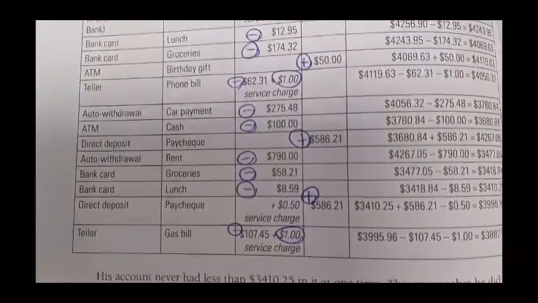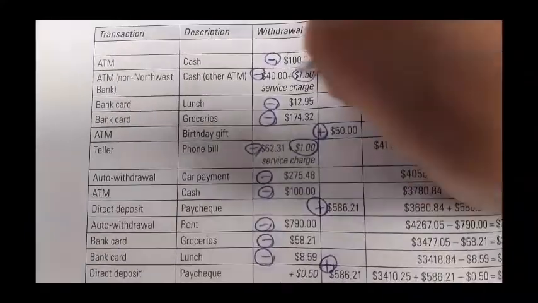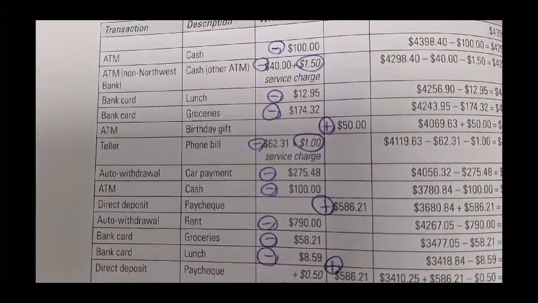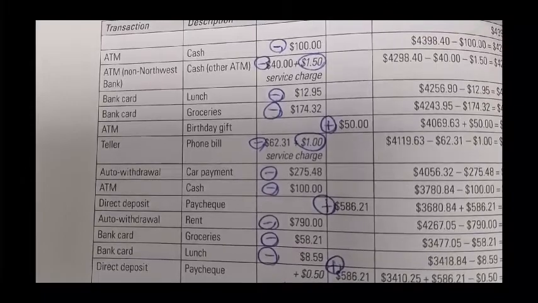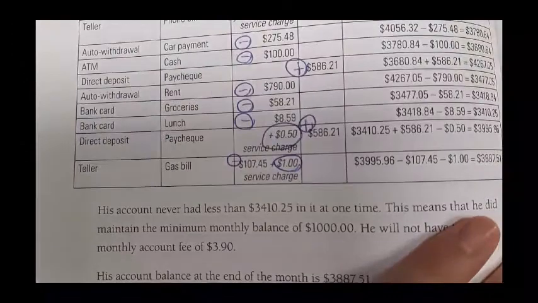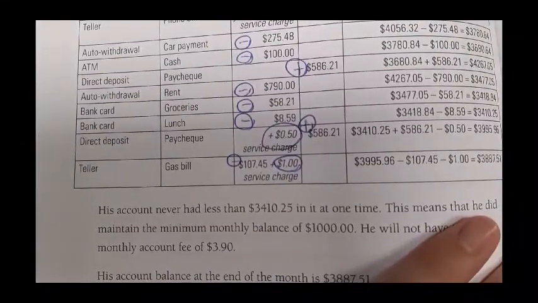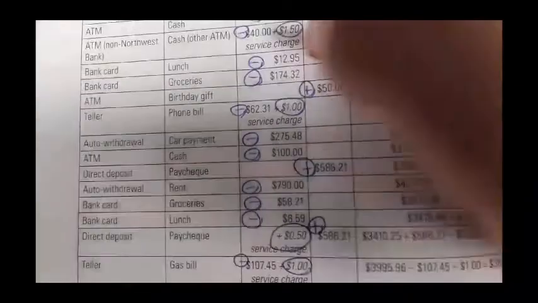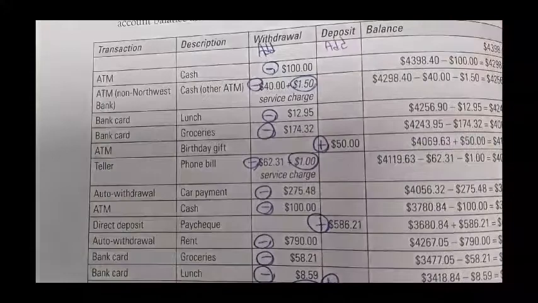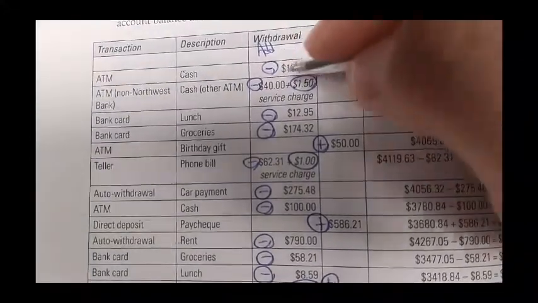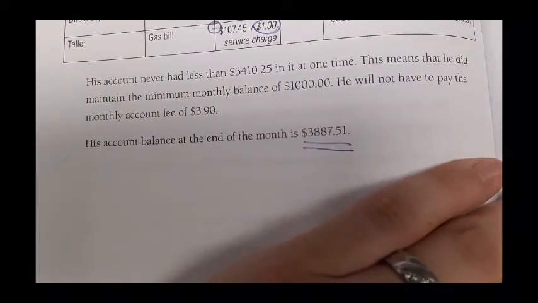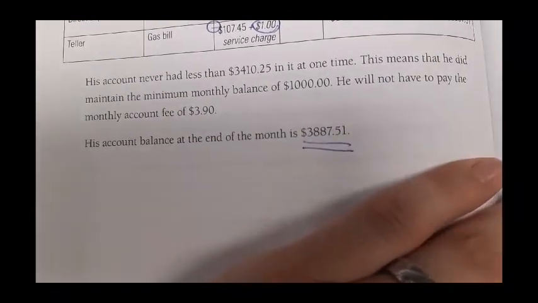As you may notice, anything that involves teller service, you need to have the $1 and $1 situation. If you think about any type of service charge with extra, that's 1.50, especially in this case, that's non-ATM, non-Northwest Bank, sorry. And when it comes to direct deposit, it did as a service charge, which is another negative, 0.50. So long story short, if I add up every single negative, and add every single deposit and make this subtract, you will end up having $3,887.51 as your new balance.